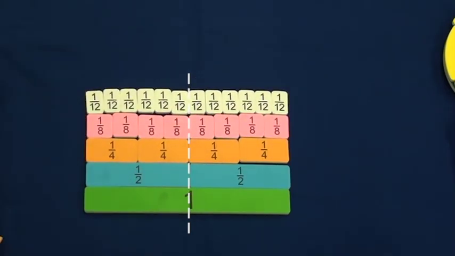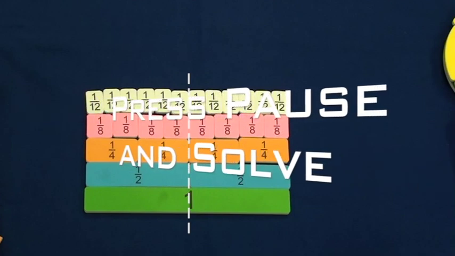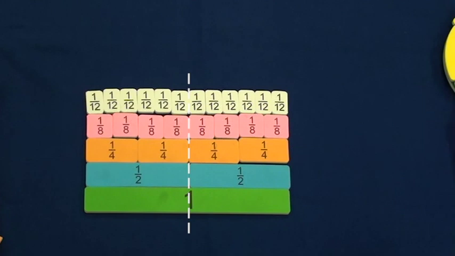Two fourths are equal to 1/2. What other fractions are equal to 1/2? Pause to think. Then press play when you have your answer. They could have said 6/12 or 4/8.